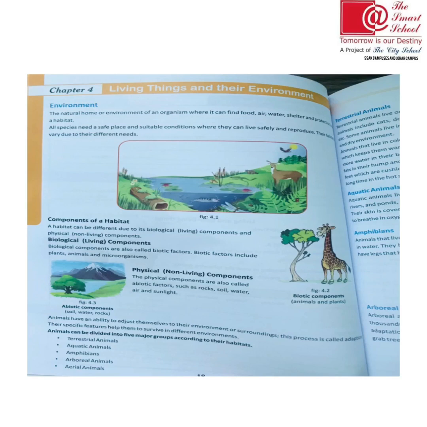Now what are the physical components? Physical components are abiotic factors such as rock, soil, water, air and sunlight. These things are found in our environment. If you look at figure number 4.3, these are the abiotic components: soil, water and rock. And in figure 4.2 you can see biotic components, like the giraffe is an animal and the tree is a plant.